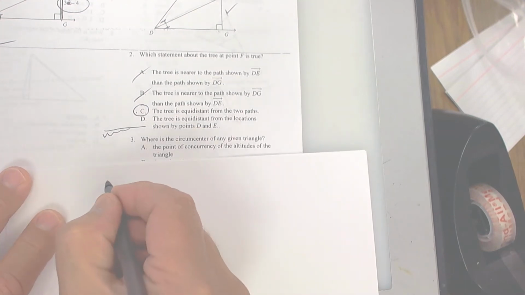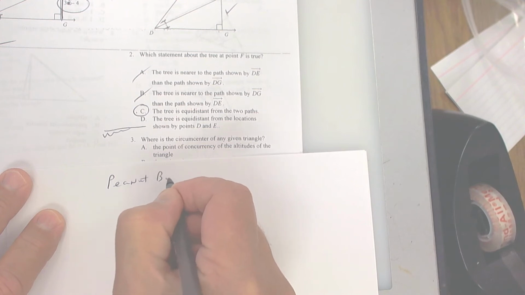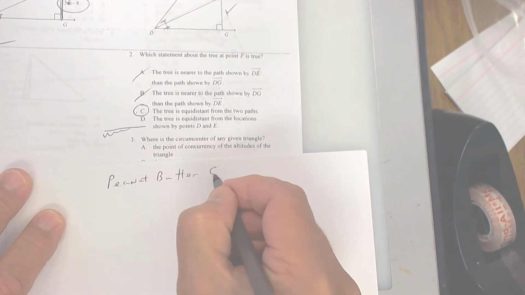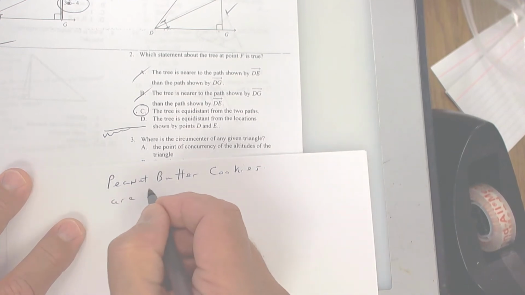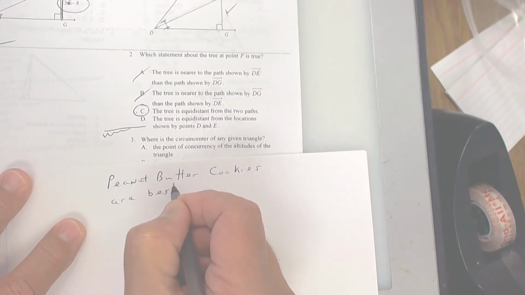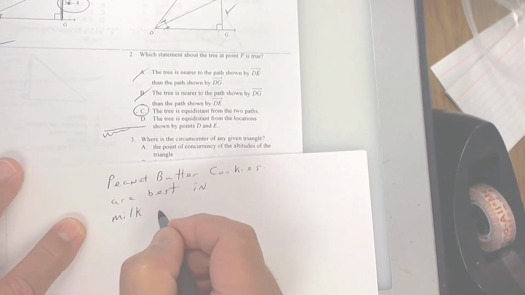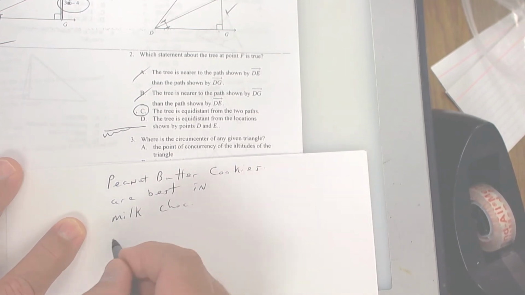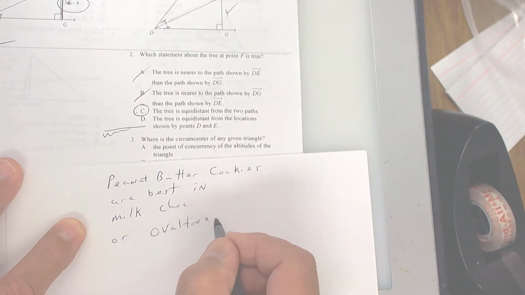So put peanut, butter, cookies are best in milk chocolate or Ovaltine. That's what you need to know right there.